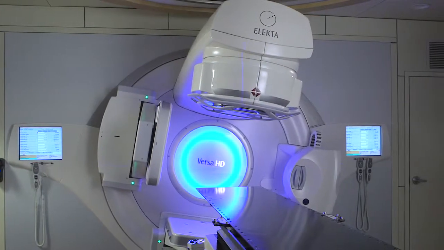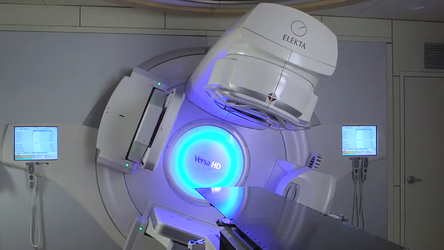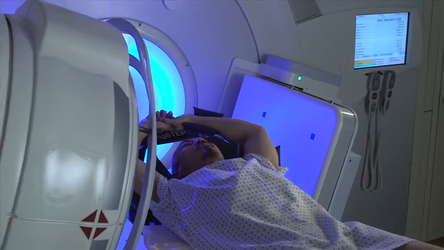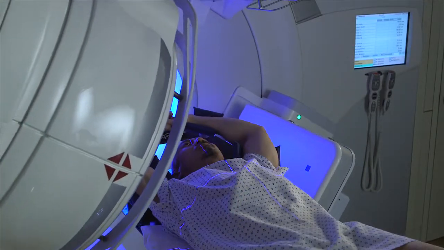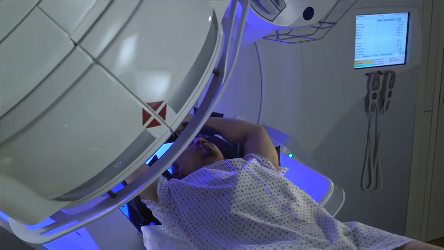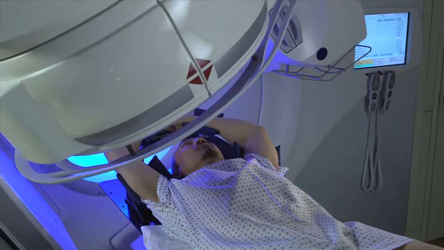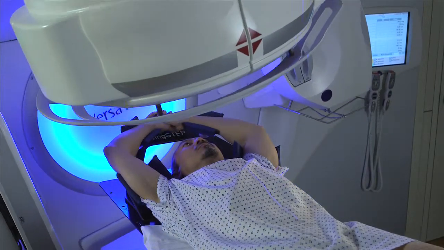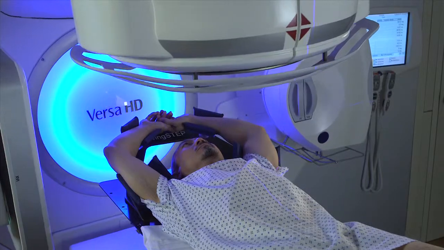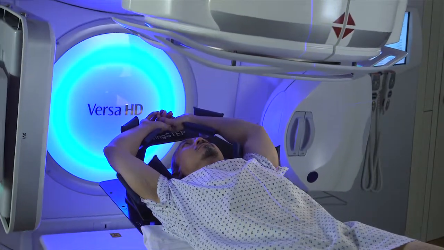With its smooth, curved lines and soft lights, VersaHD was designed with patient comfort in mind. As treatment begins, you may hear some clicking and humming sounds or sense some movement, but the machine doesn't touch you, and the radiation is invisible and painless.